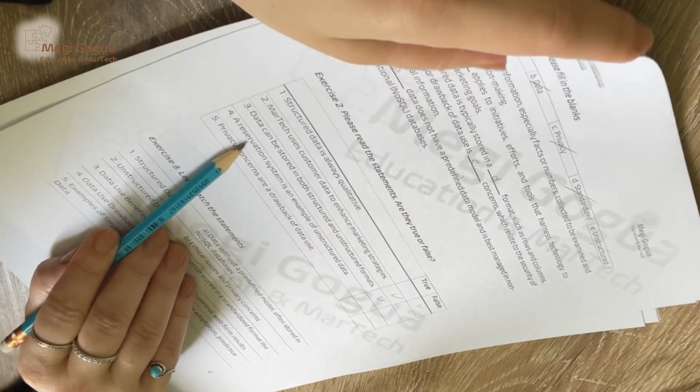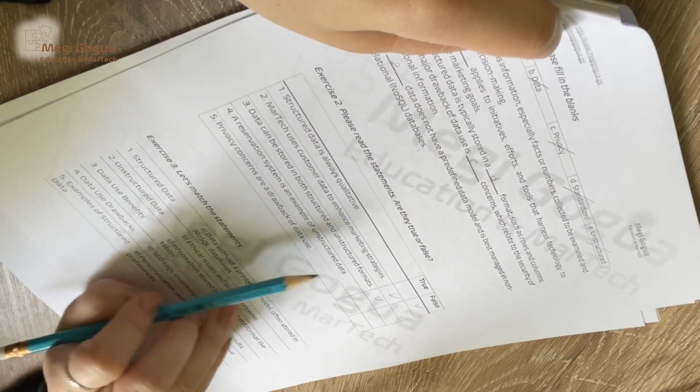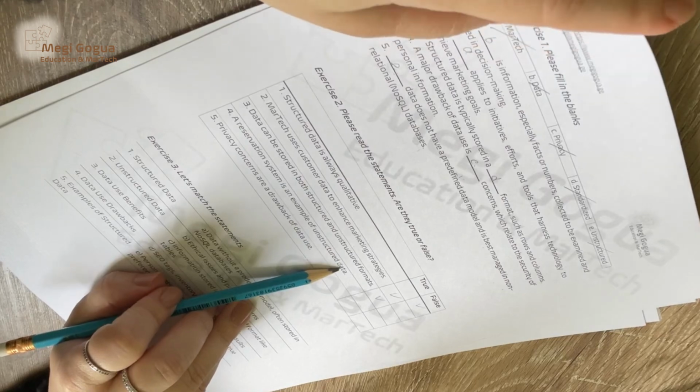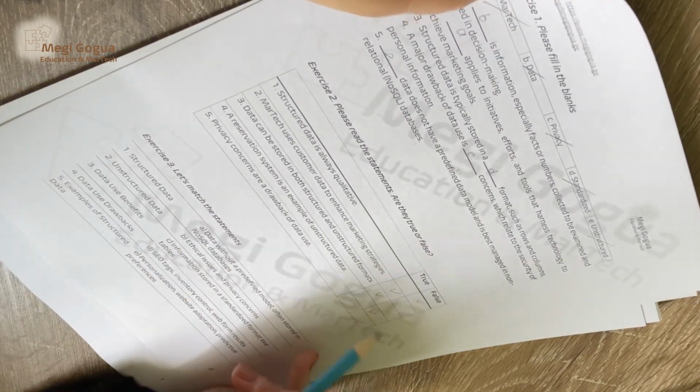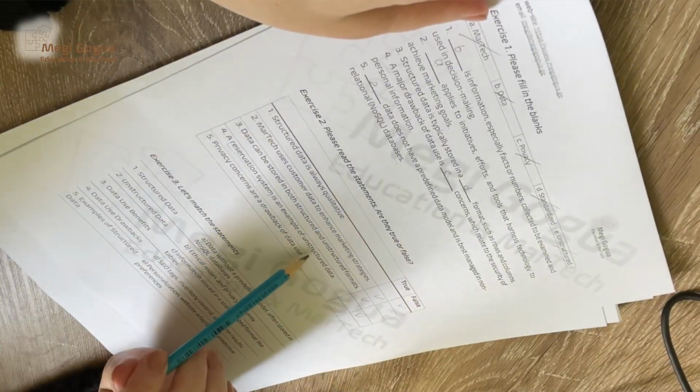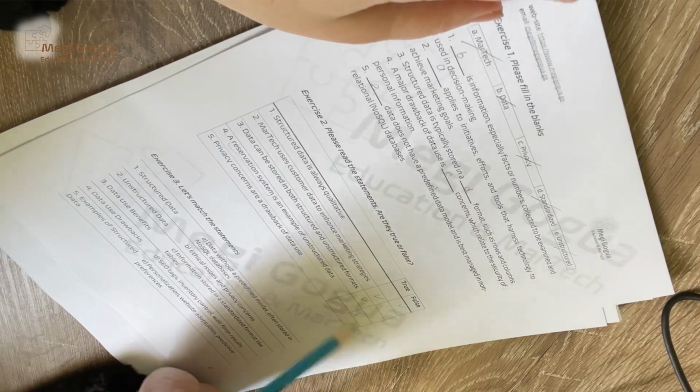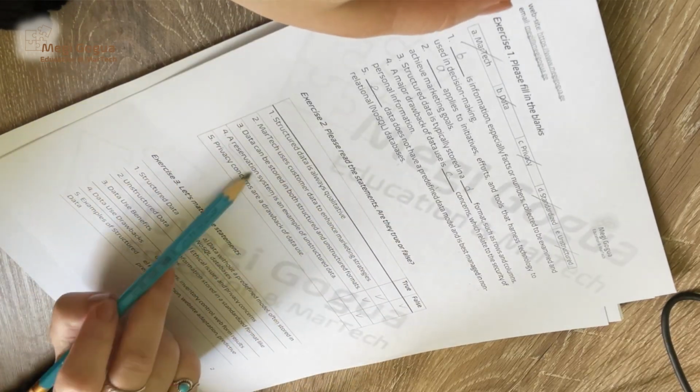A reservation system is an example of unstructured data. Basically, here I would say that this is false, because when we talk about a reservation system, it is usually about dates, about rooms, about booking, about names, and all of these variables could be put in the structured format in the data, in the table. Hence, a reservation system is structured data. Hence, this statement is false here.